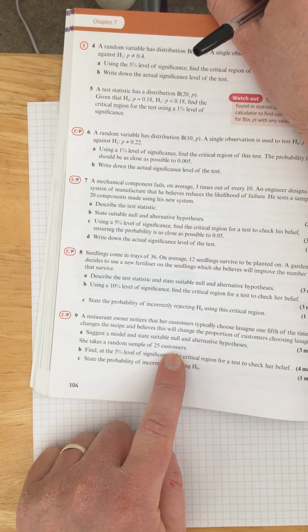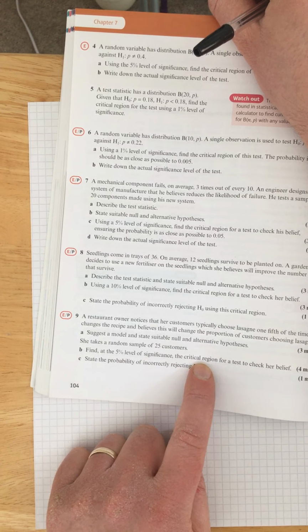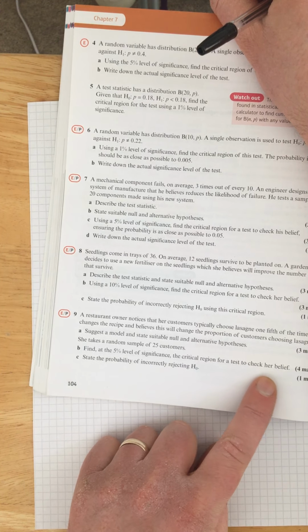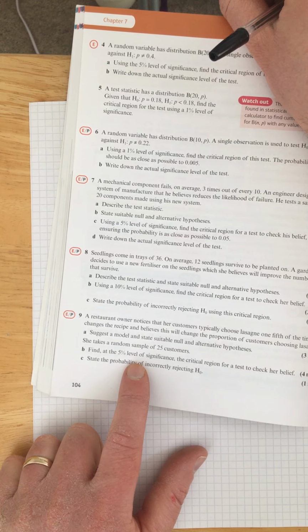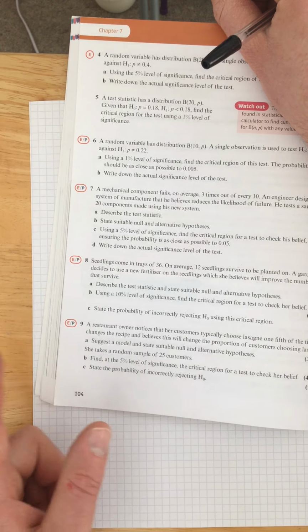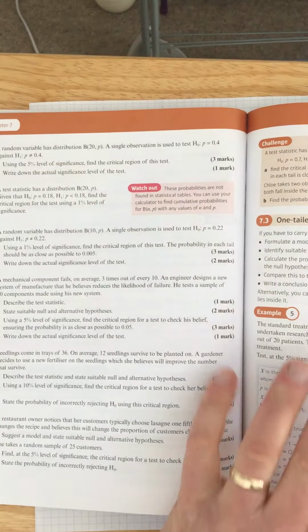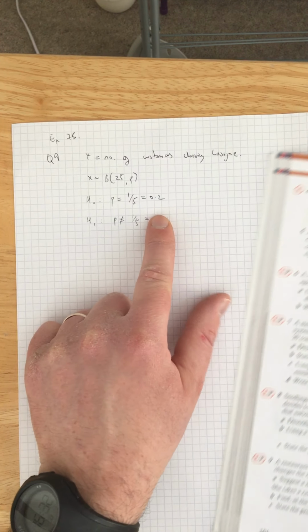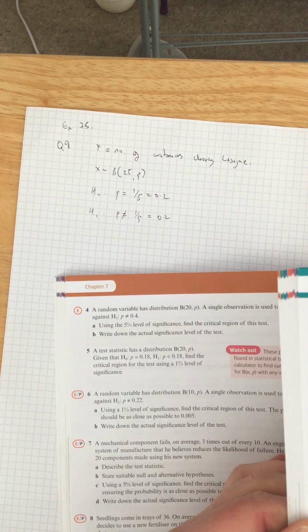She takes a random sample of 25 customers. Find at a 5% level of significance the critical region for a test to check her belief. So we're looking for the critical region at a 5% level. So we're looking at a two-tailed test, the top 2.5% and the bottom 2.5%. Right, now fortunately, because 0.2 is a nice probability, we can just use our tables and read it off, and 25 is a nice number. It features in the tables.